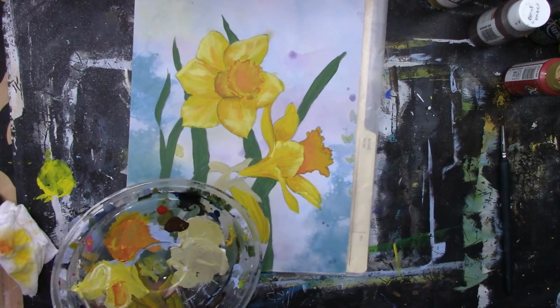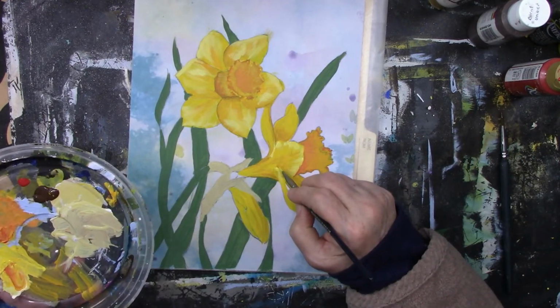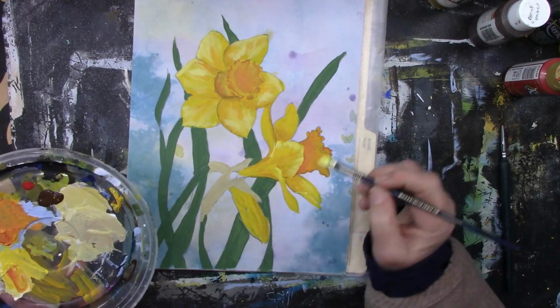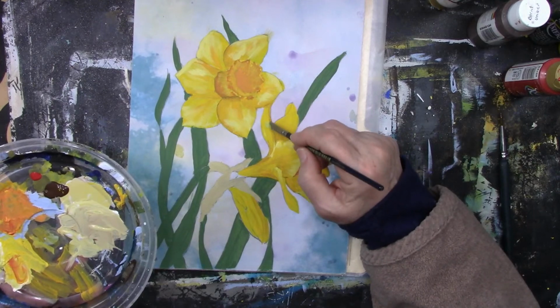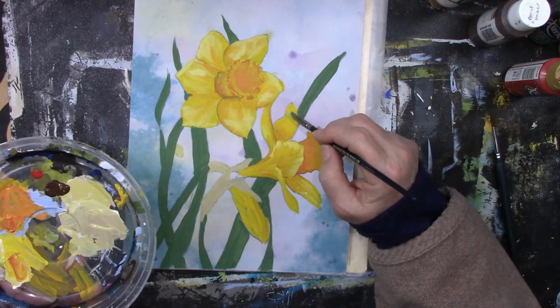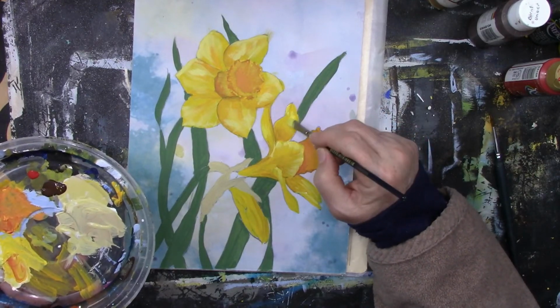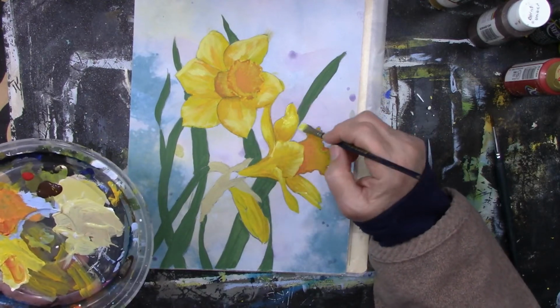I think I need a little more white though. I want this defined. I could probably take my marker and do it, but let's see. I think I need some there, and just at the top here, wisp it down, dry brush.